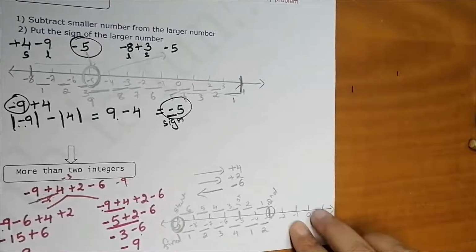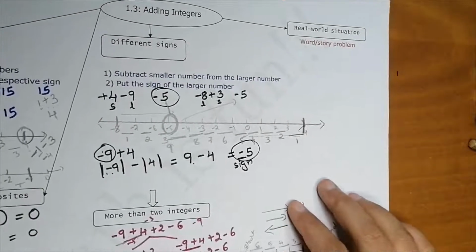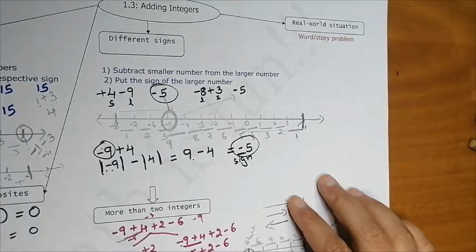And then on the number line, and then you know the real world problem. So this is what this chapter is about. I'm sure this has helped you.